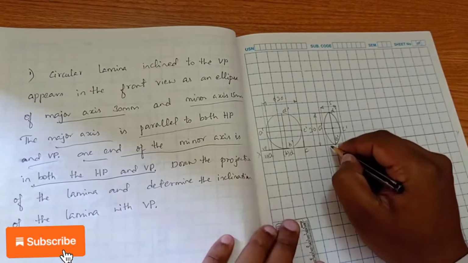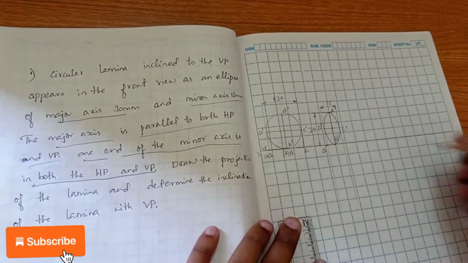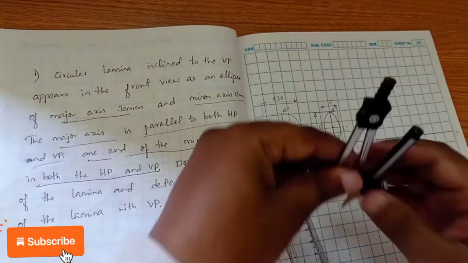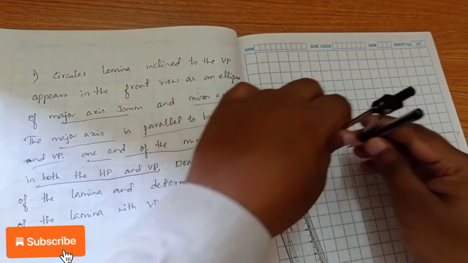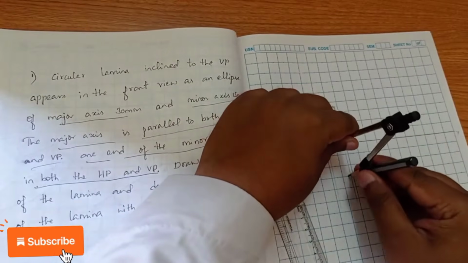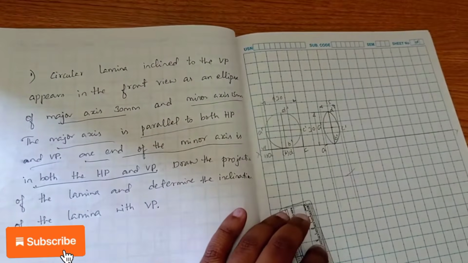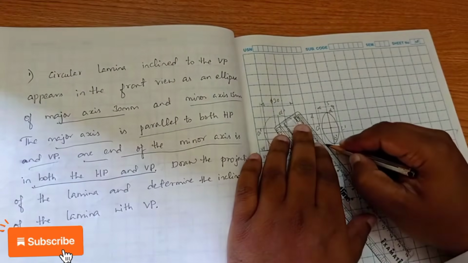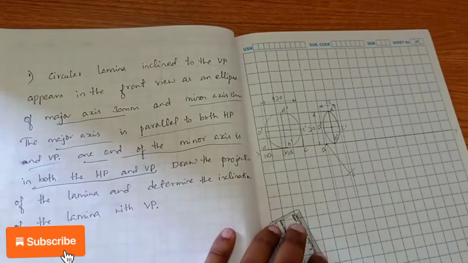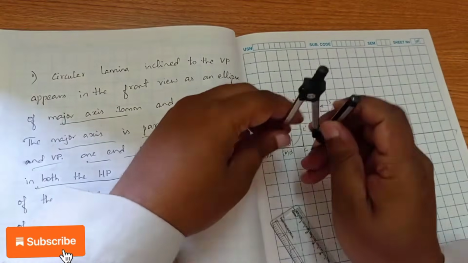Okay, so extend it. This is A. Measuring from this end, from A to C, I'm going to cut the arc. Okay, so this point is C. I'm going to draw a line, an angle line. Again, there are two arcs here, right?